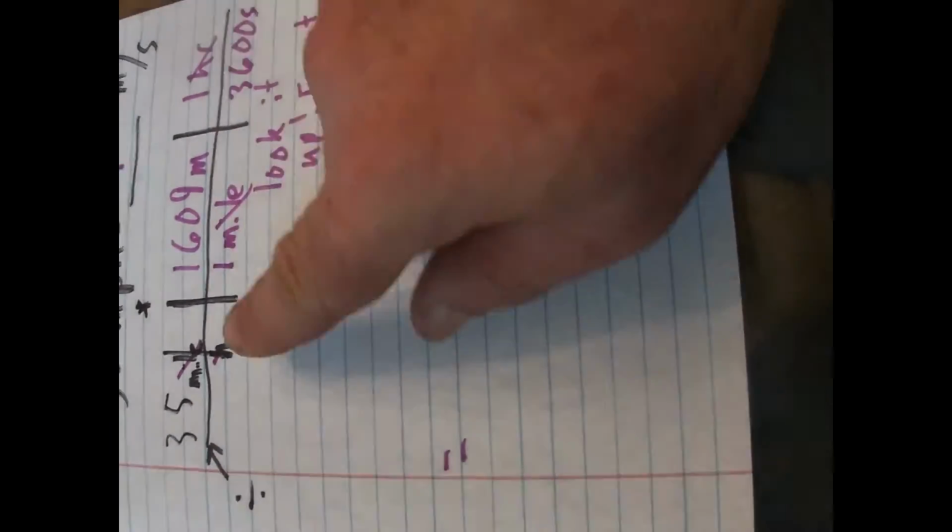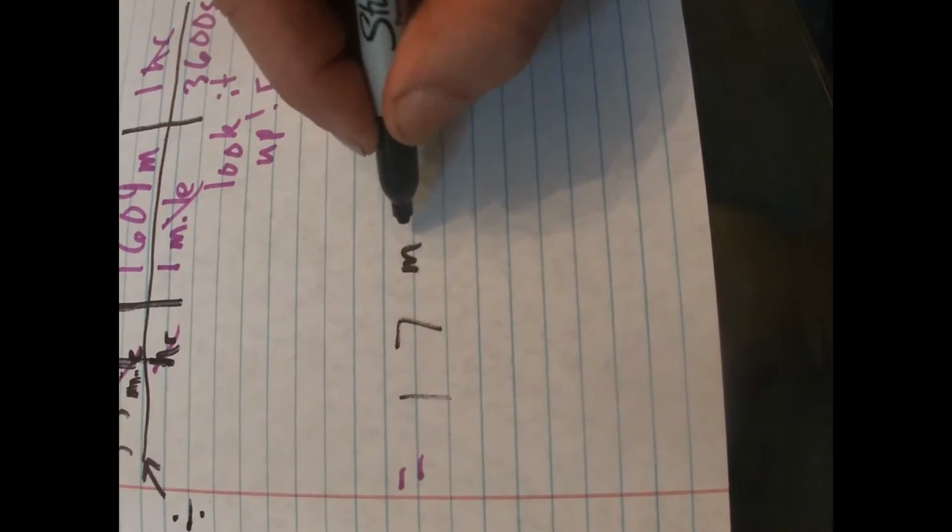The second part is to convert the hours, and 1 hour is equal to 3,600 seconds. You can see that your hours would cancel here, and your miles would cancel here, leaving me with units of meters per second. You just do this on the calculator. I didn't have my calculator with me, but this is going to be around 17 meters per second.